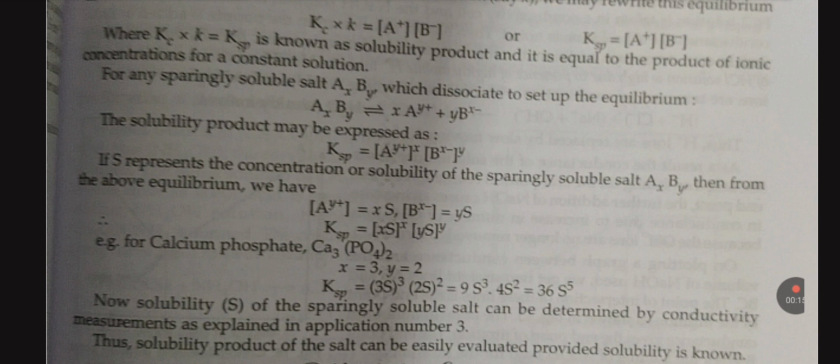Now, the solubility S of sparingly soluble salts can be determined by conductivity measurement as explained in application number 3. Thus, the solubility product of the salt can be easily evaluated provided solubility is known. So, our chapter electrochemistry is completed here. Thank you.